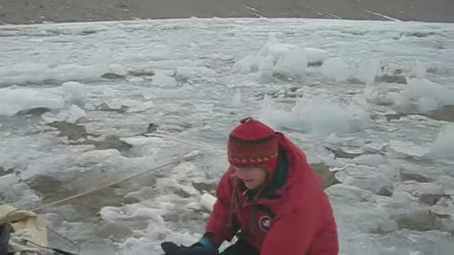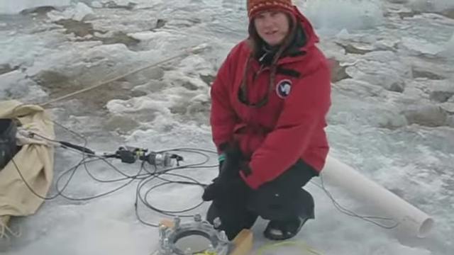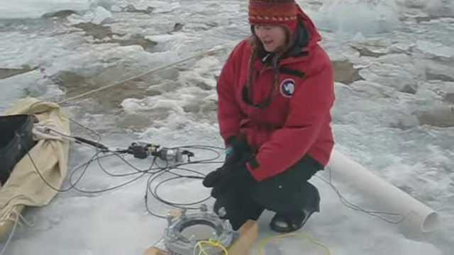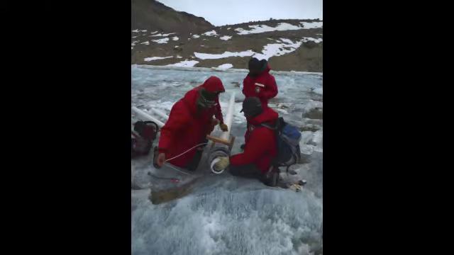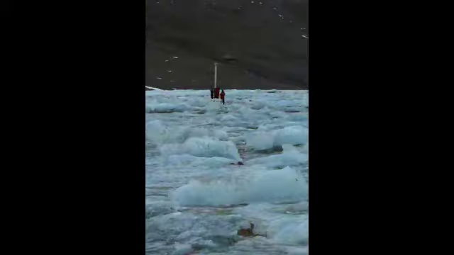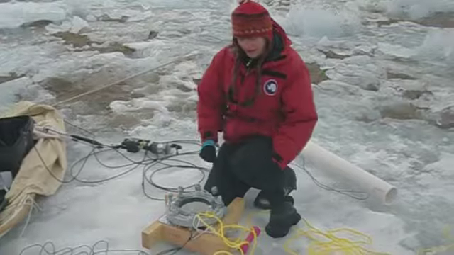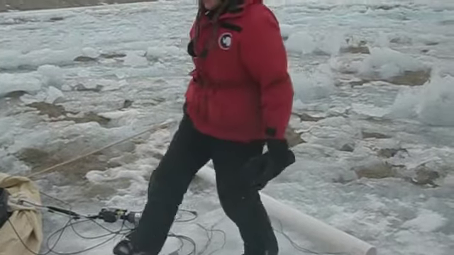So right here we've drilled a 10-inch hole in the ice. The ice is about 4 meters, 5 meters thick here, and into this hole in the ice we've inserted a PVC pipe that goes all the way through the ice cover here. And we're going to put a few different things into this hole, including our sediment traps.